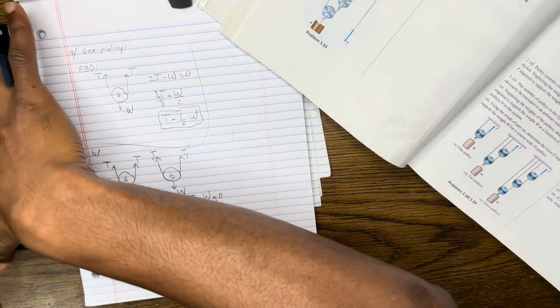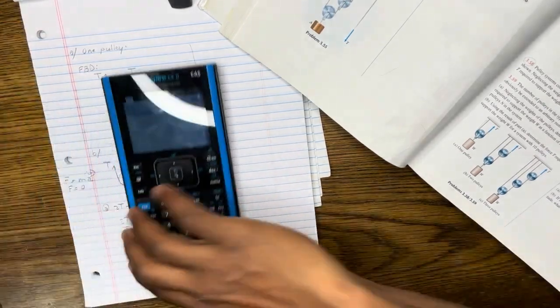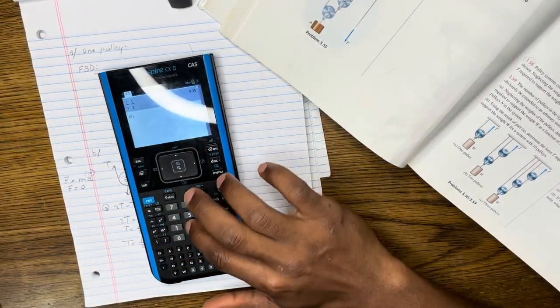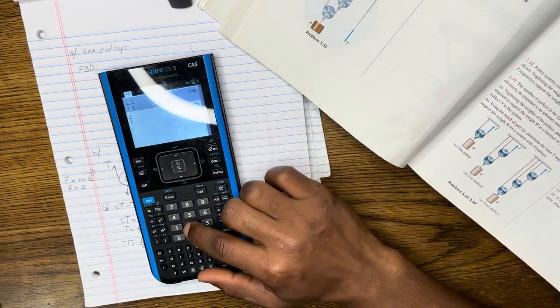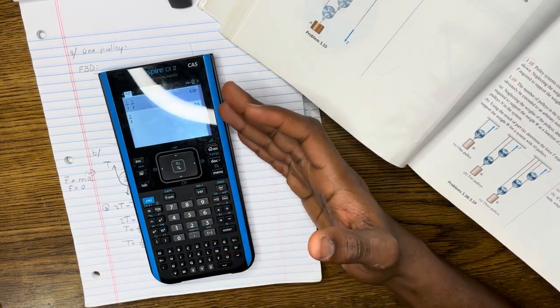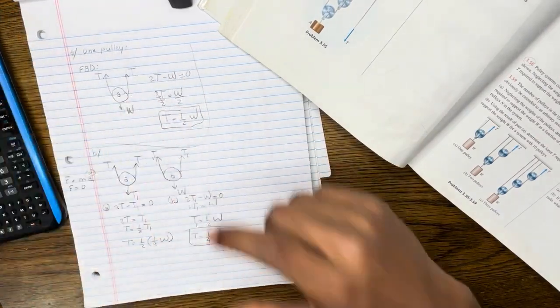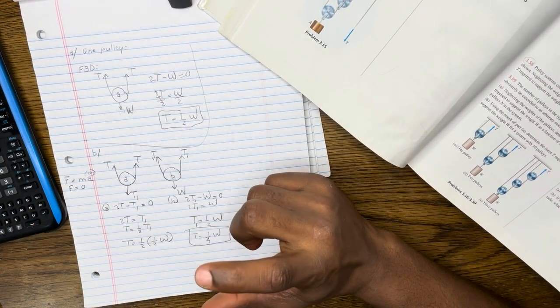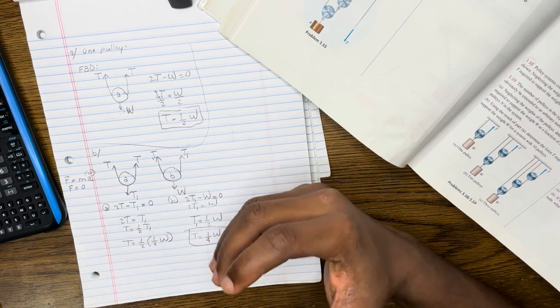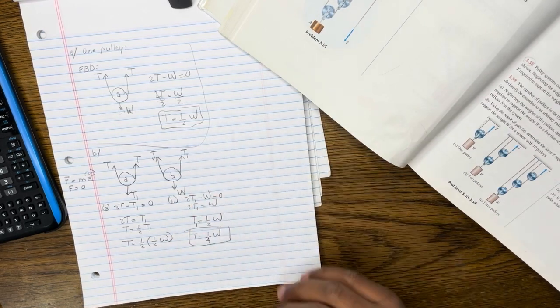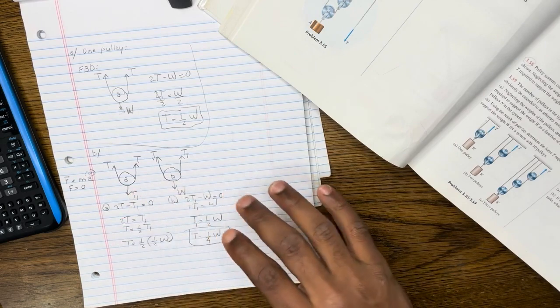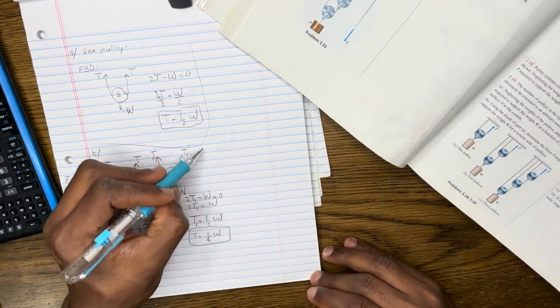So as you can see, half is 0.5, right? And 0.25 is half of 0.5. So we even need less. We are required to put in even less force to keep this weight suspended when we have two pulleys. Okay.